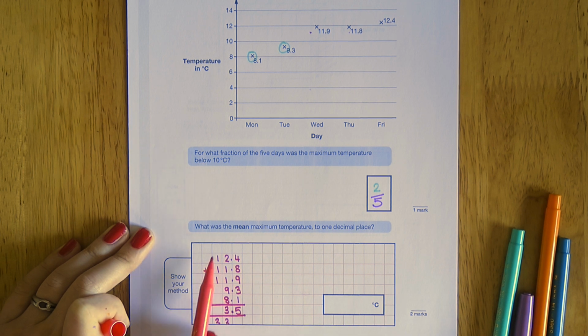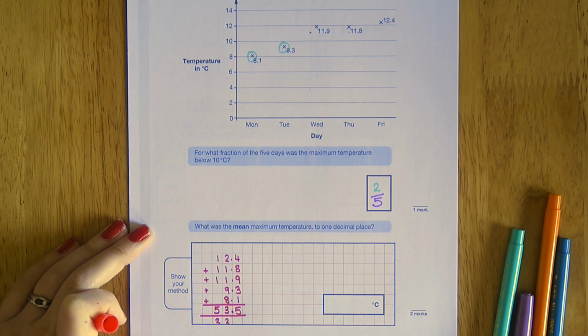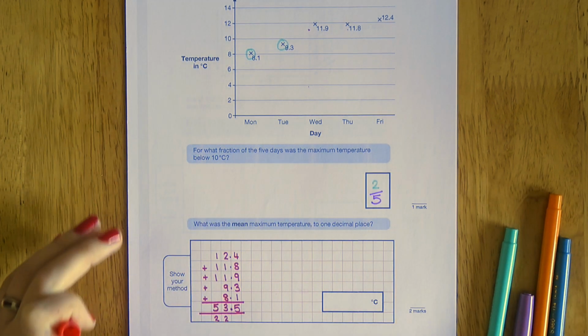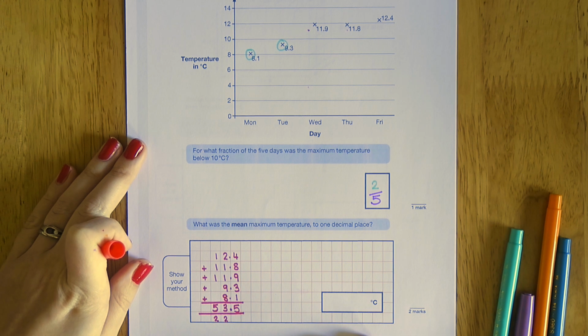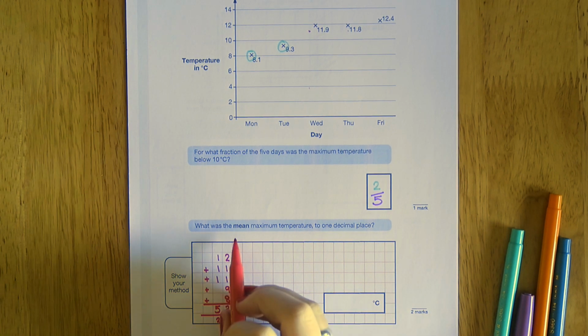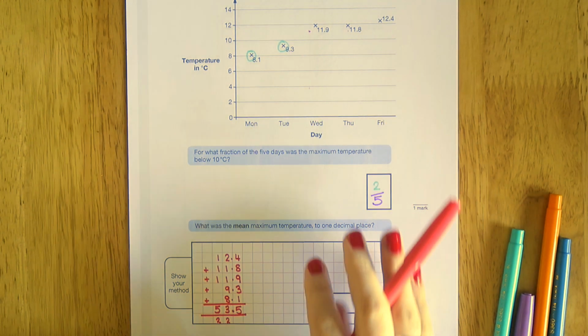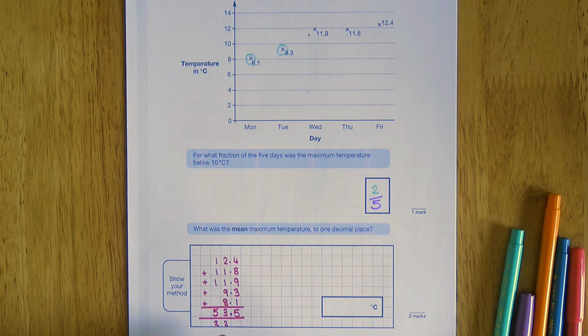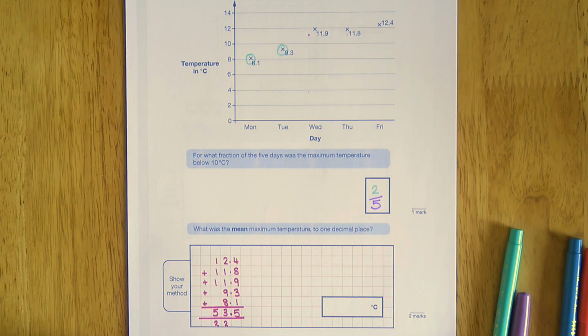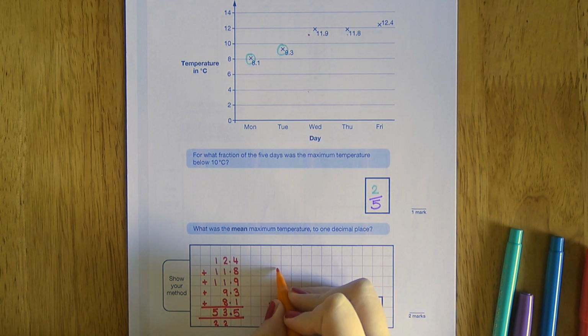Then we add up our tens column, so we've got 3 there, 2 below, gives us 53.5 is the total of all the temperatures. The next step when we're finding the mean average is to then divide by how many values there were in the original question. So we're going to do 53.5 divided by 5, and for that we're going to use the bus stop method.